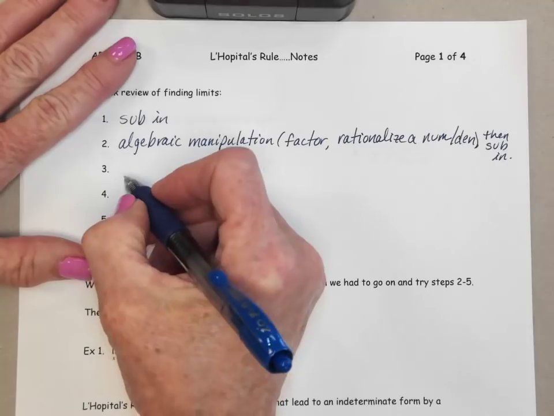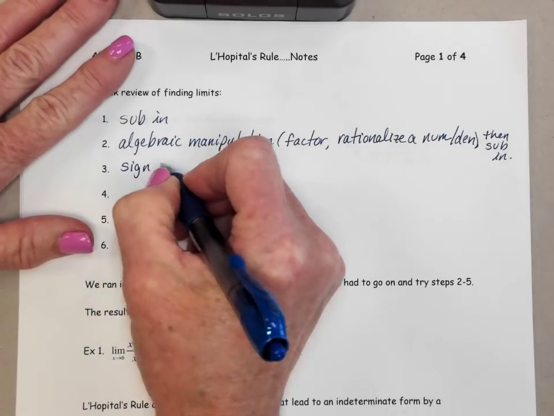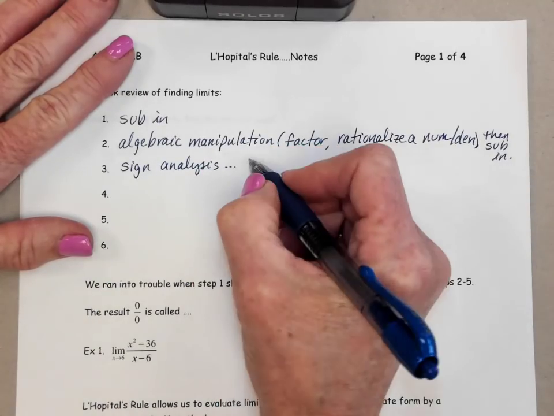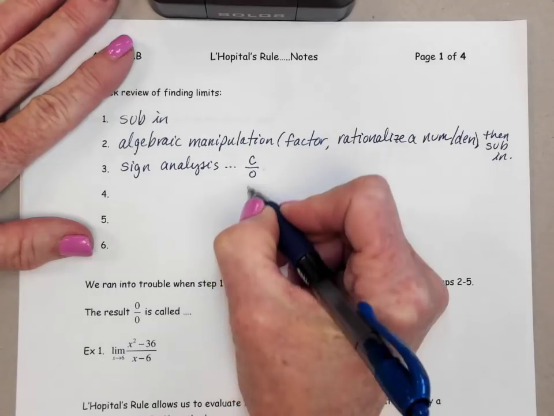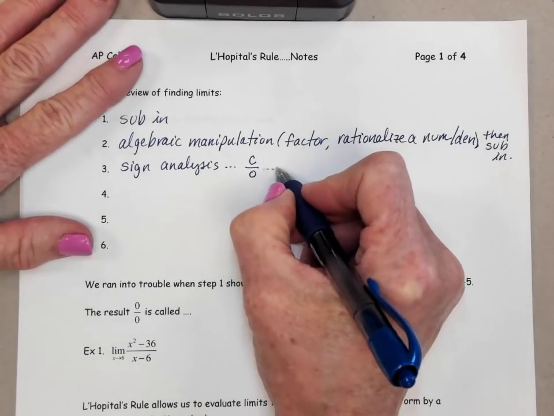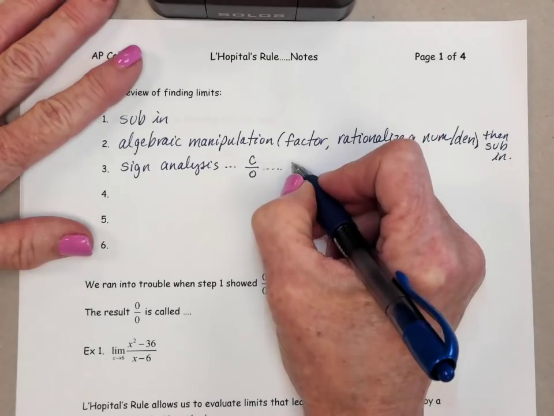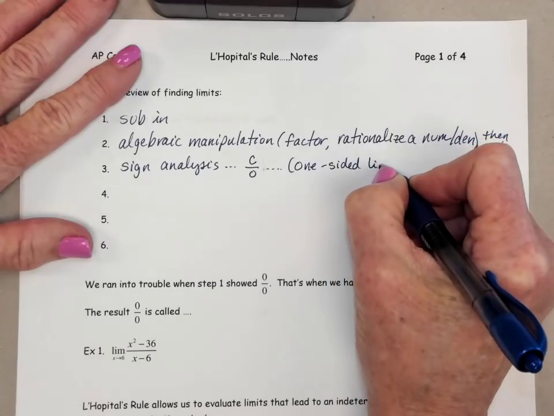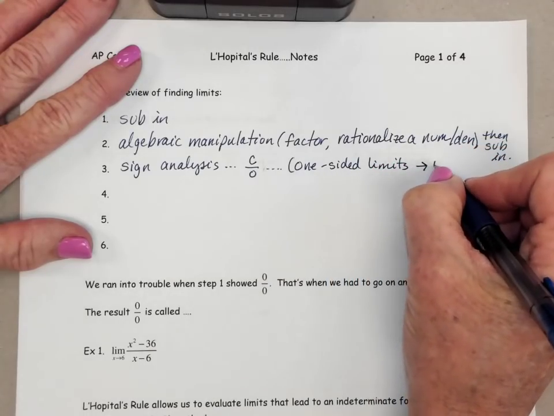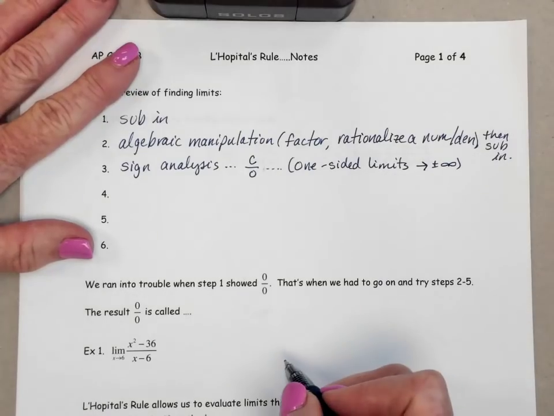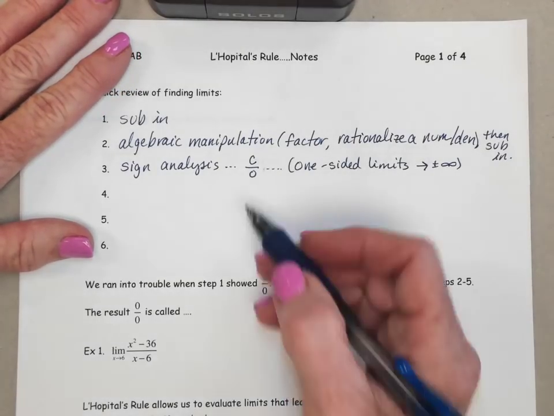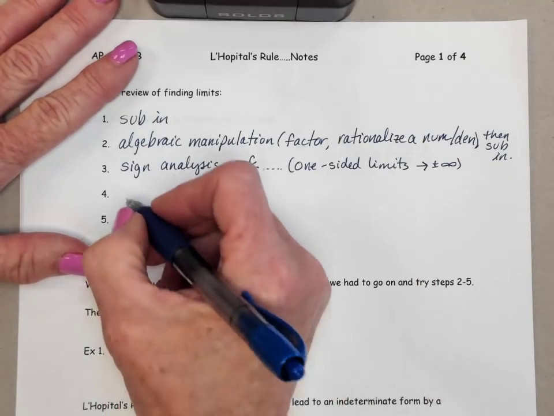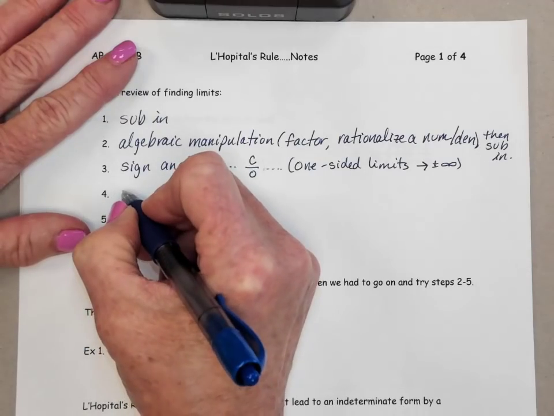One of the other things that we did was a sign analysis. This was generally used when we ended up with some non-zero constant over 0. And this is when we did those one-sided limits, where your answer went to positive or negative infinity, and you were trying to figure out the sign of this fraction, that original equation. We also had some memorized trig limits.